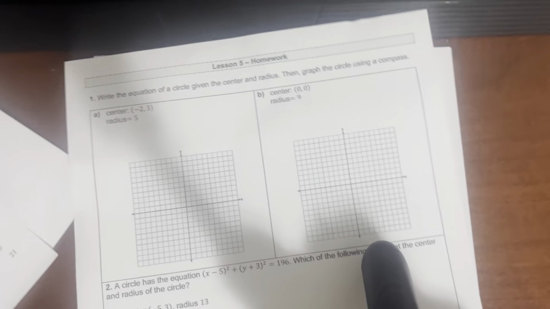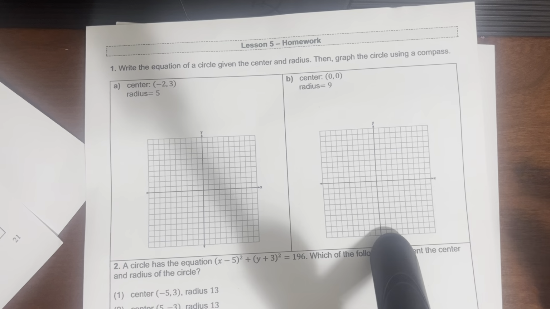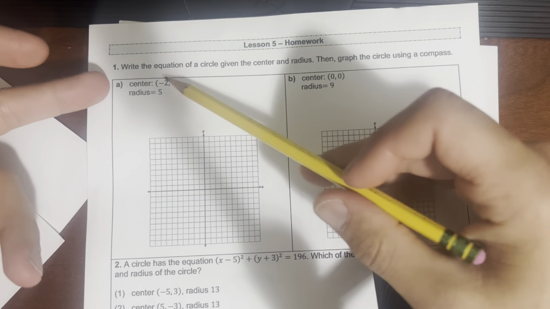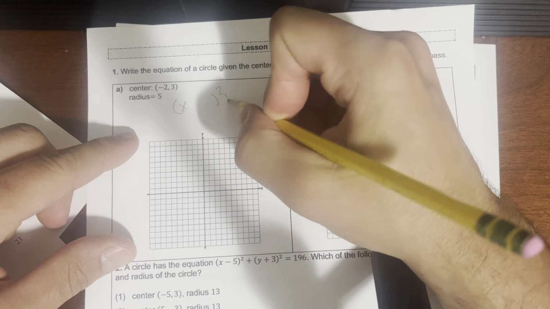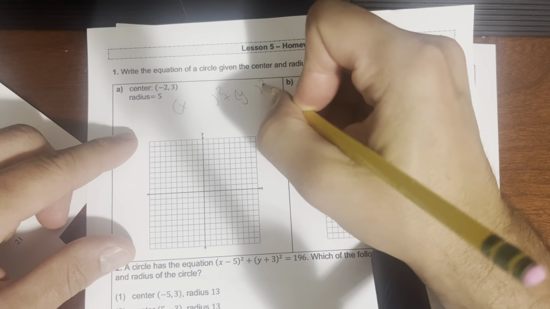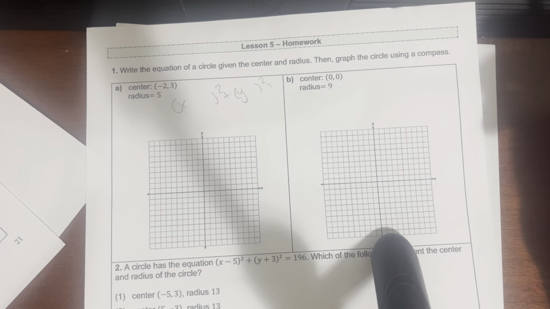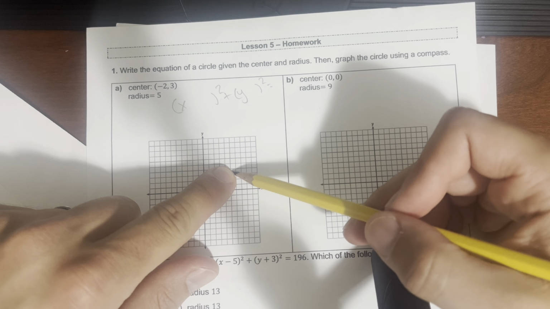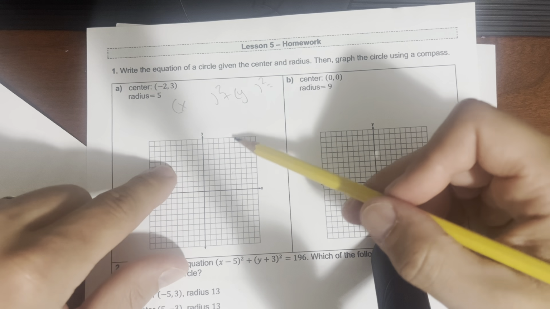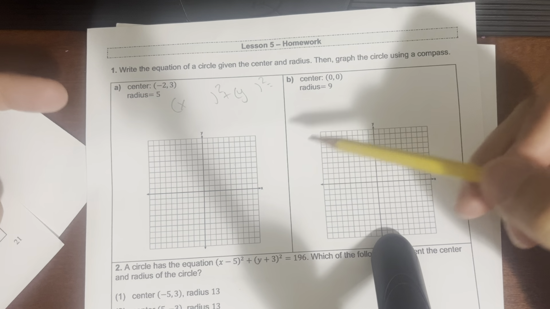And now you are going to go to your homework. For the homework here, you are going to write the equation out. Just like we did in class, for these first two, you are writing in the equation and then sketching the circle. So plot the center, go a radius up 5, right 5, down 5, left 5, and just sketch it in. And that's all you're doing for these two.